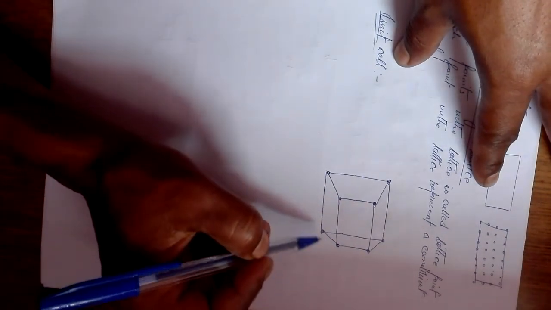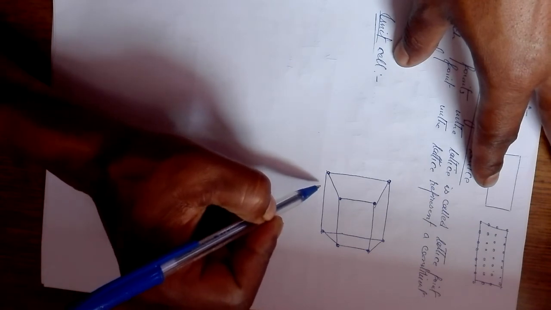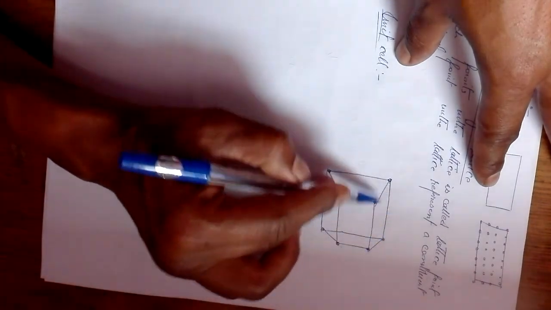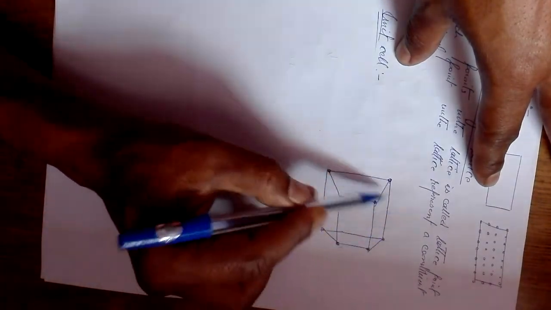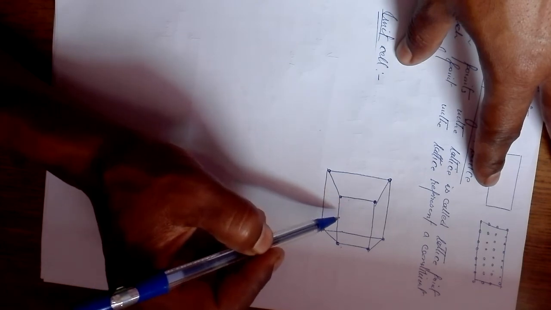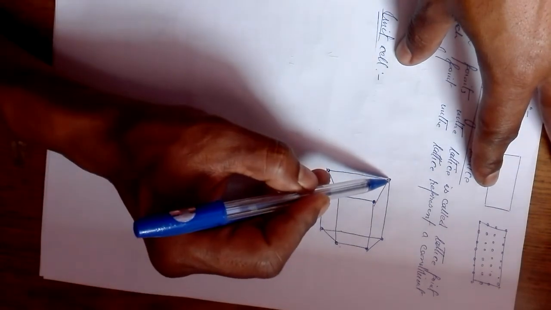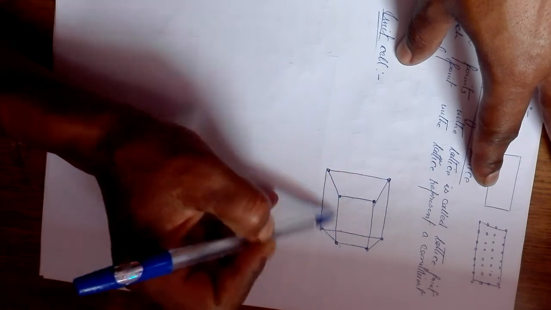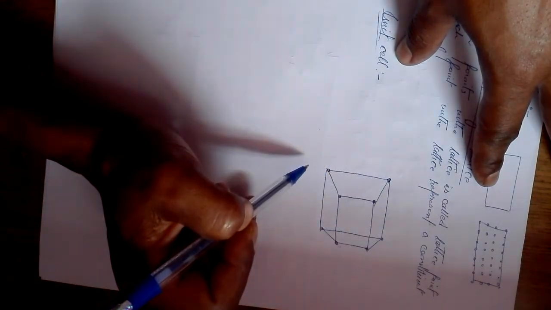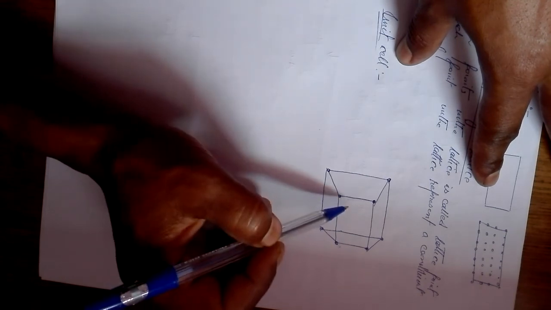Now there are how many? There are 8 constituent particles, 1 2 3 4 5 6 7 8, neglecting all these lines that I have drawn. Now the arrangement of these constituent particles is known as a crystal lattice or space lattice. Now as you've seen, when I join all the points by a straight line, it gives me the geometry of a crystal lattice. Now what is the geometry? It gives me the cube, isn't it?